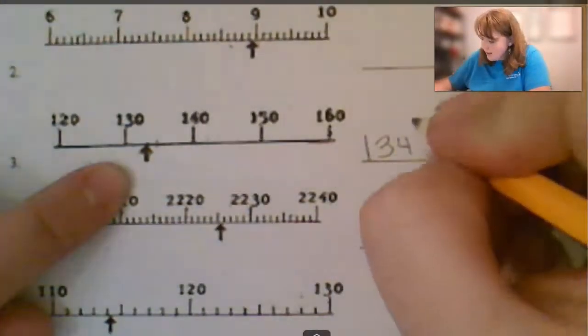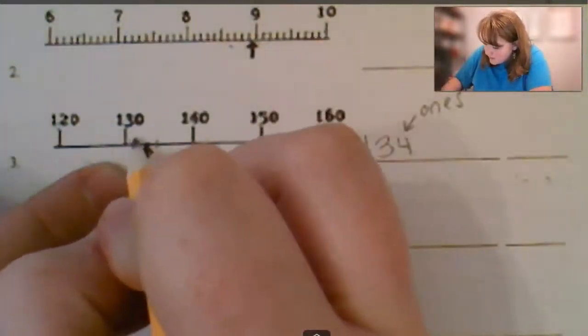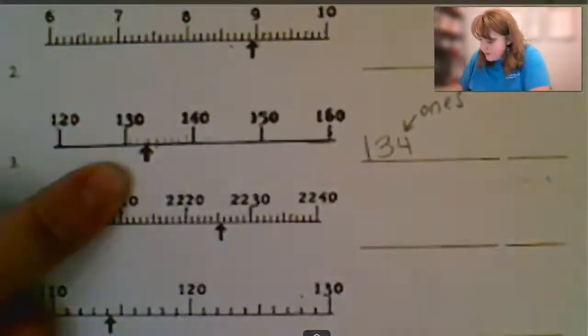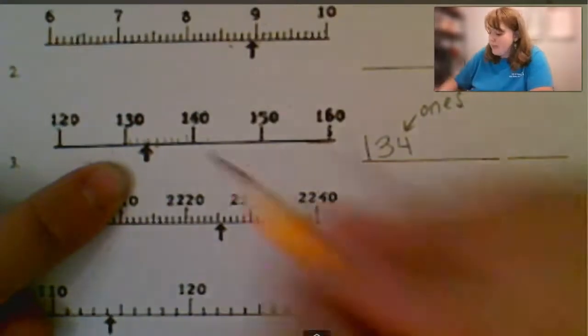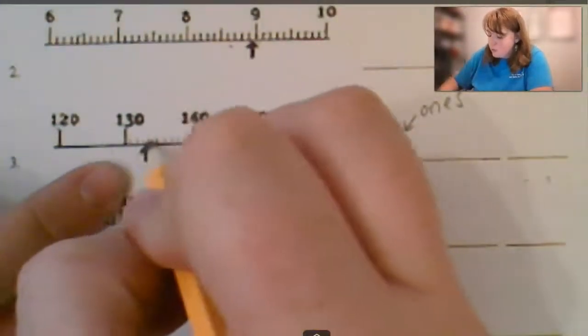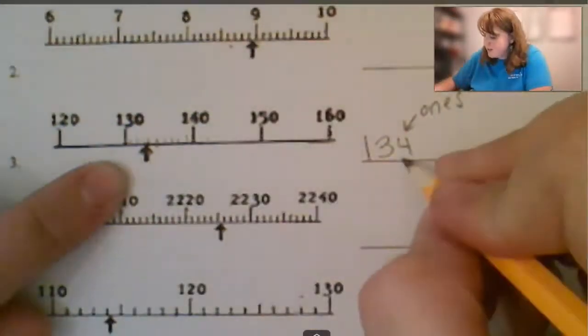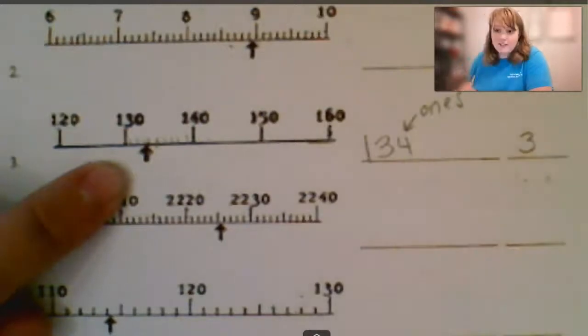So here I estimated the ones place because if I were to divide this into 10 more sections, I don't know how many that is, but if I were to divide it into 10 more sections, then each one of those would represent one value. Okay, I estimated the ones place. And so that's 1, 2, 3 significant digits.